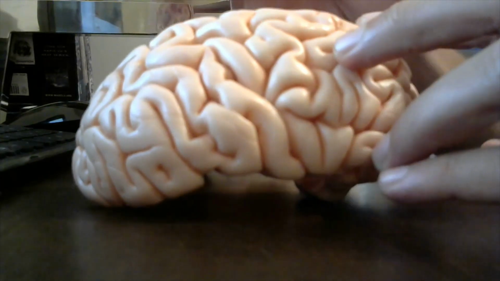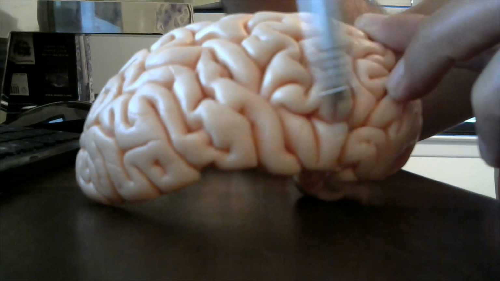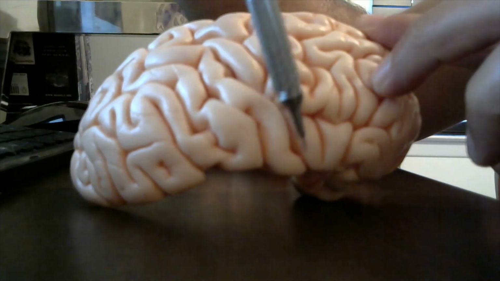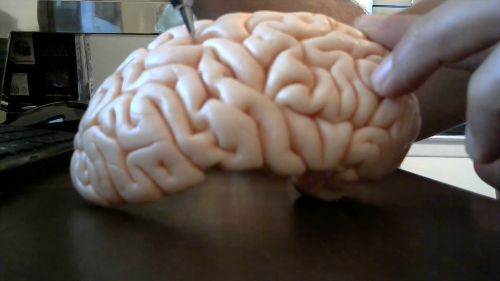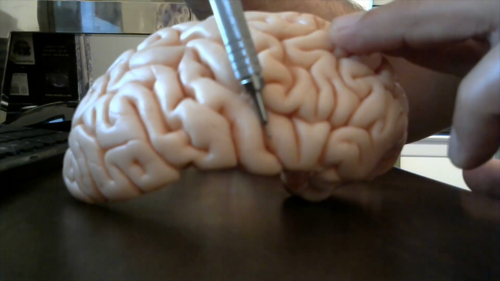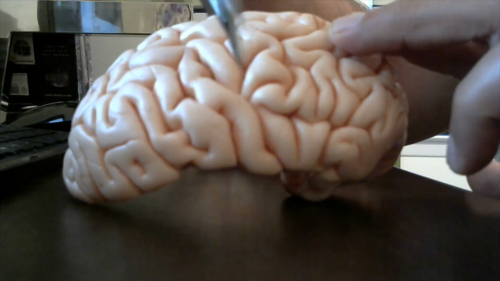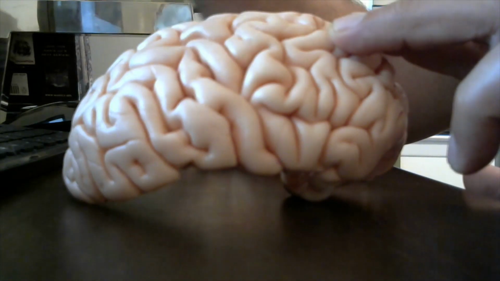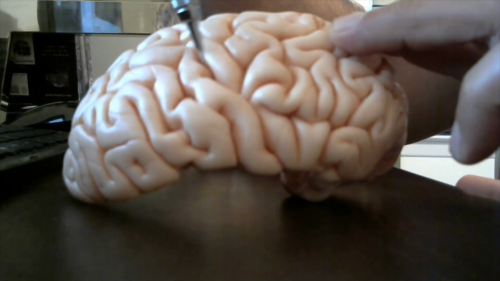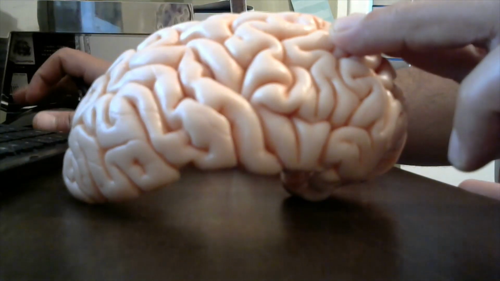This central sulcus separates the frontal lobe and the parietal lobe. Here's the central sulcus, a really, really important sulcus. I'm going to show you the central sulcus on the other brain model, because it's a little bit easier to see, since this one doesn't have any color differentials and the other brain model does. But right here, this is the central sulcus, and it separates the frontal from the parietal lobes. Really, really important to know that.